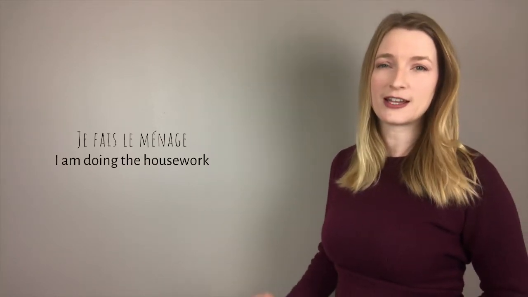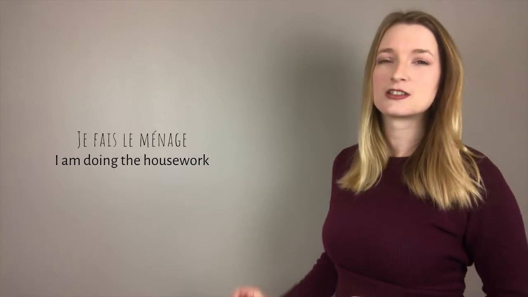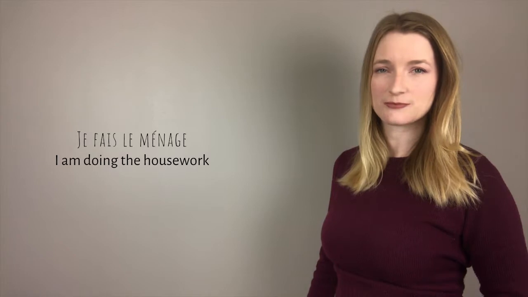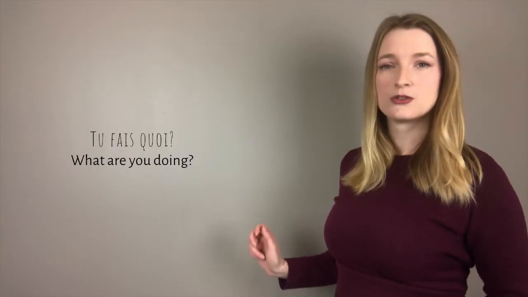We are now going to see simple sentences, really simple, with to do and to make. All the other expressions and ways to use it in different situations are going to be for next week. First one, je fais le ménage. Tu fais quoi? Question.